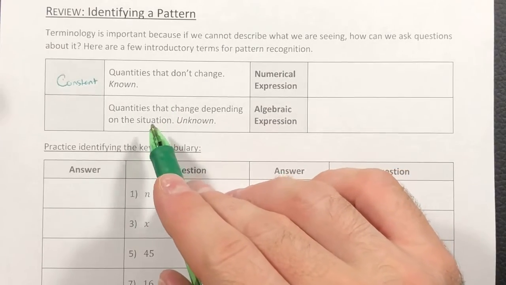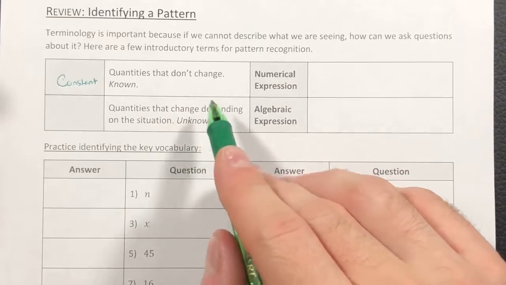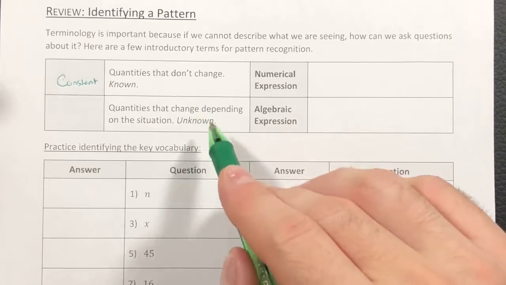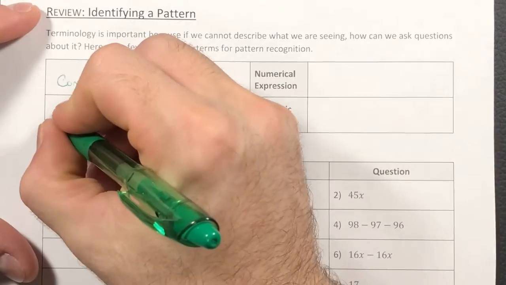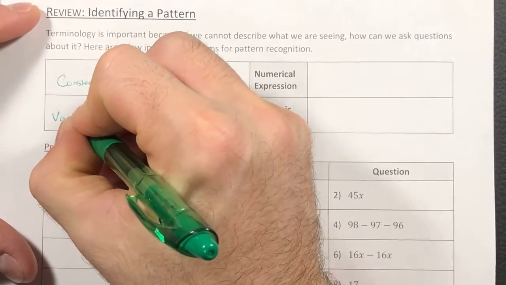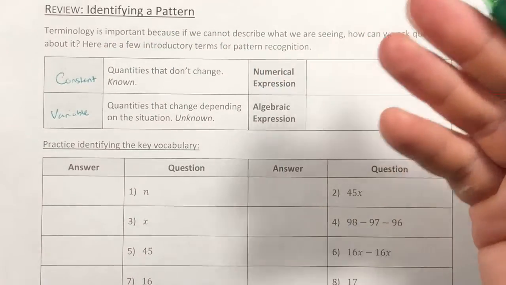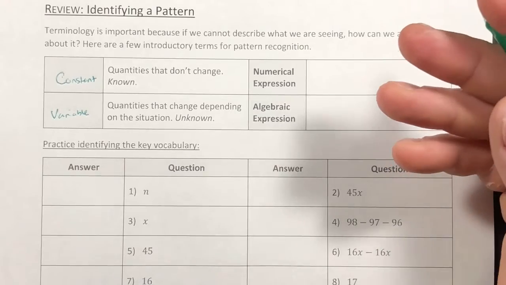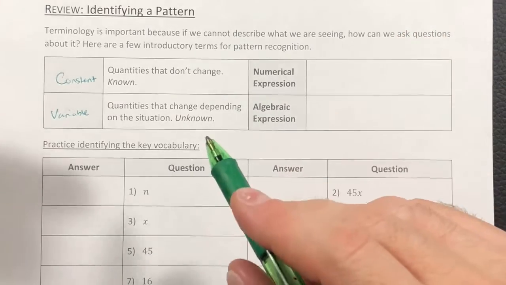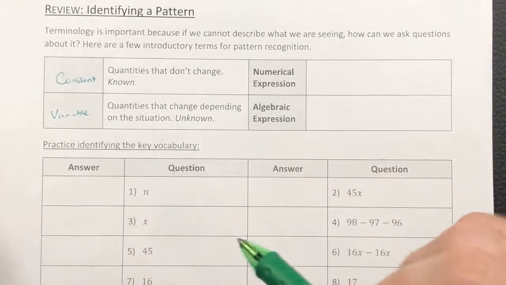Conversely, a quantity that changes depending on the situation, or mostly what we refer to as an unknown value, is going to be a variable. These are values that, depending on the situation, might be something else. Now, it's not that it changes. Depending on the scenario, we don't know what the value is.